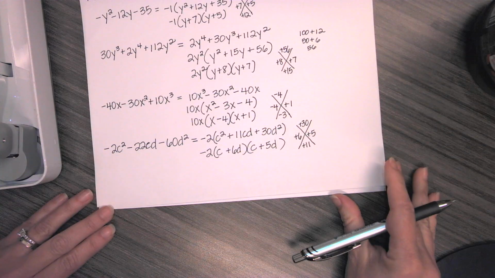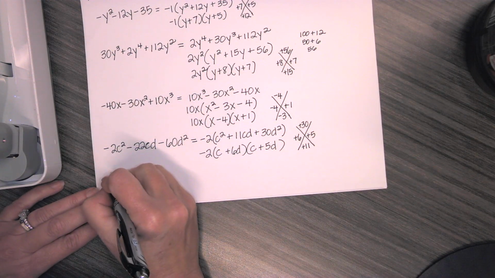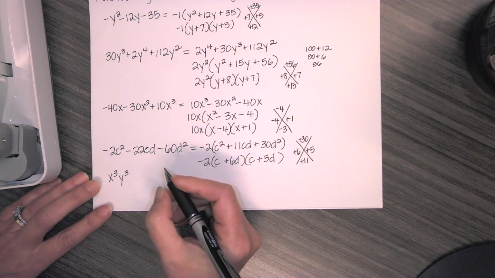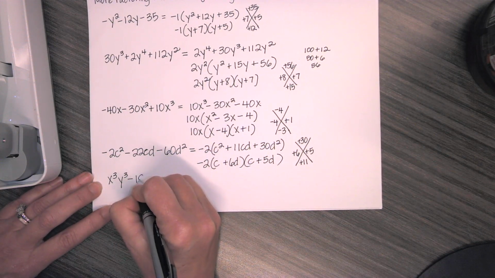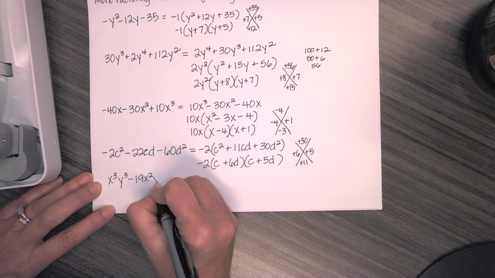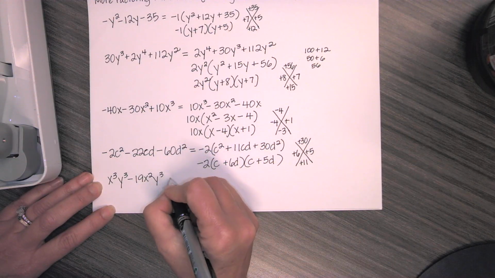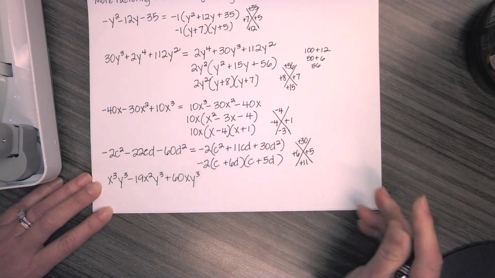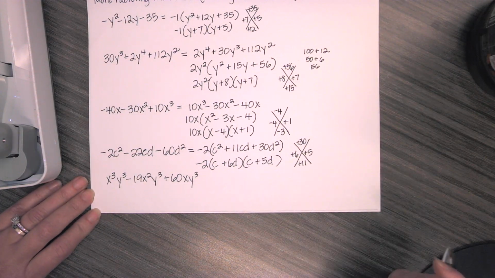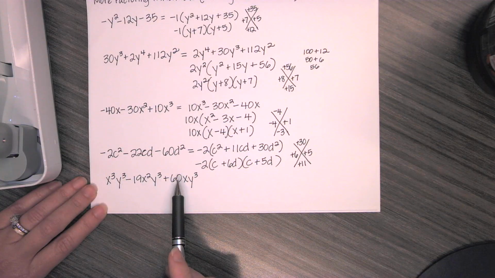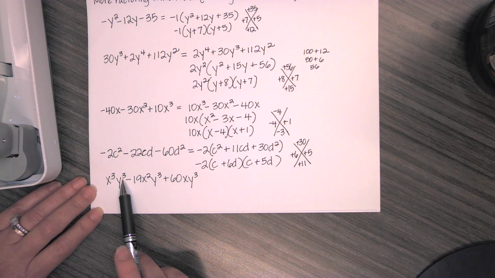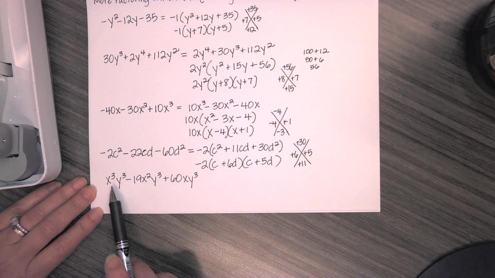Alright, one more problem like this. x cubed y cubed minus 19x squared y cubed plus 60xy cubed. Okay, so once again we've got multiple variables. We can only put it in order with respect to one variable. This is currently in order with respect to x, so we're good on that.